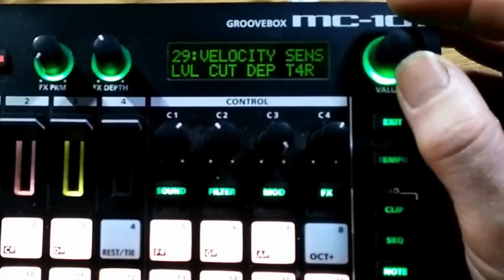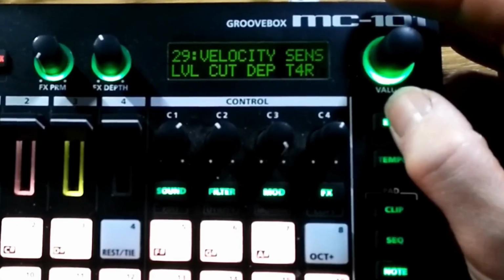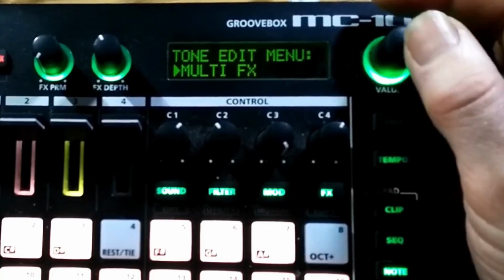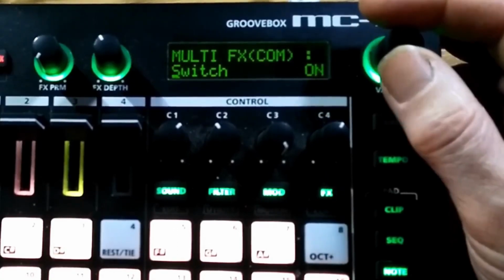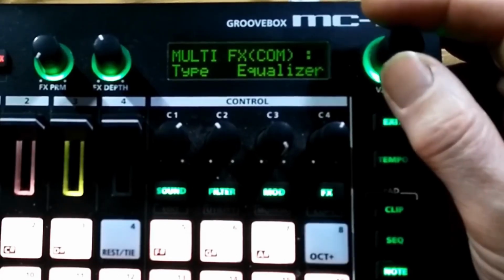Finally, to put everything together, I'm going to add some multi-effects on here. And all of the different separate component partials which are layered will be pulled together. I press the exit button to get out of the partials mode and then use the value dial to scoot up to the multi-effects editor and click the button so that we go in.